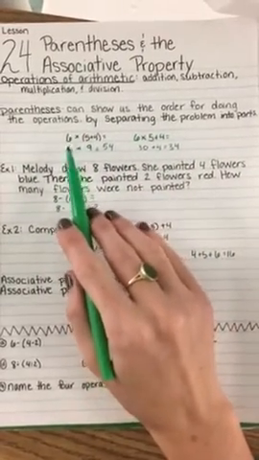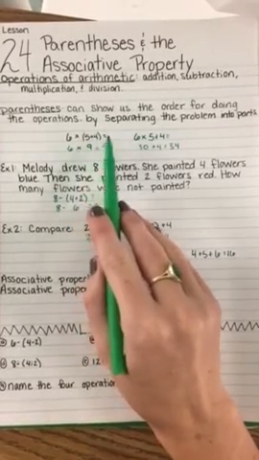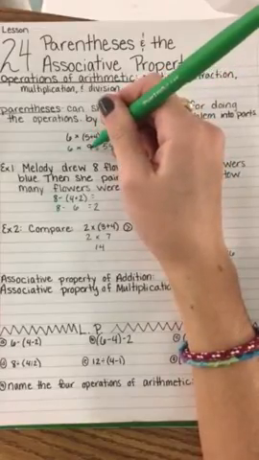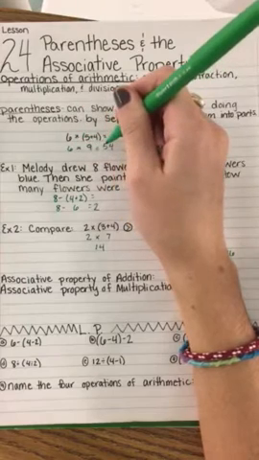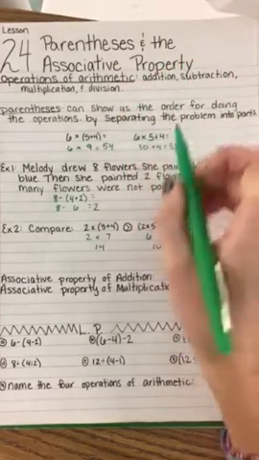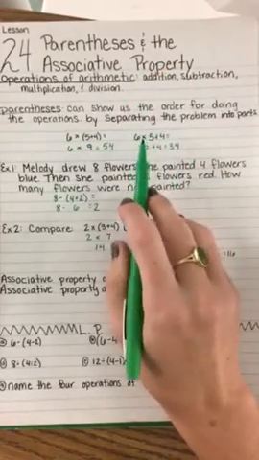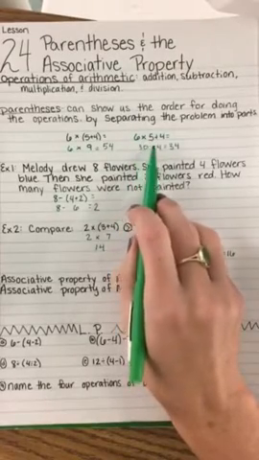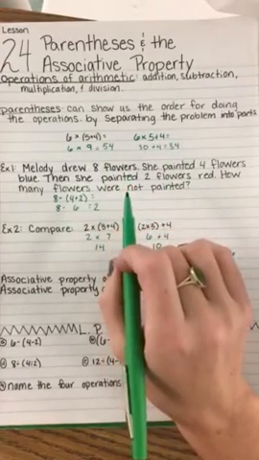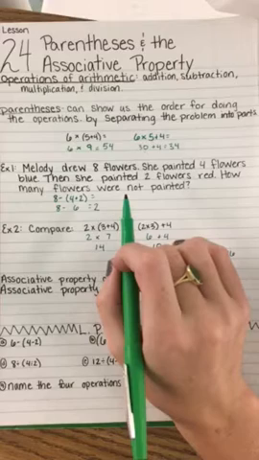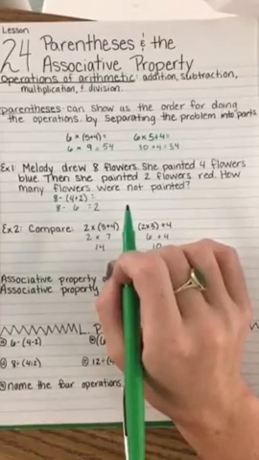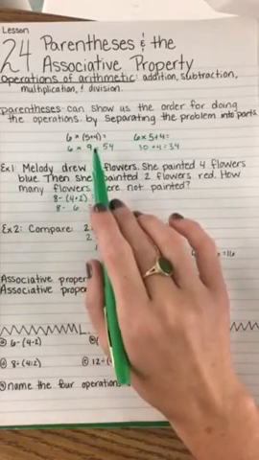So here we see 6 times (5 plus 4). And with the parentheses, you're going to do 5 plus 4 first, which is 9, and then multiply it by 6 to get your answer of 54. Now, if we did not use parentheses, we would be working from left to right, and you would do 6 times 5, which is 30, and then add 4, so we would get 34. That is why we use parentheses to show us what we are supposed to do first. You can see that the answers are totally different if you don't have the parentheses.